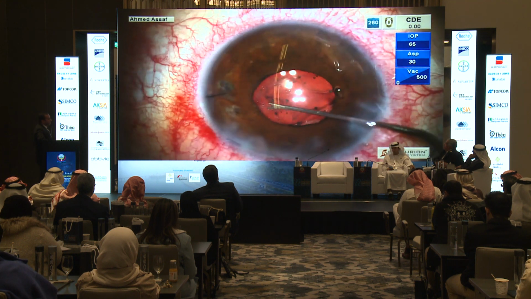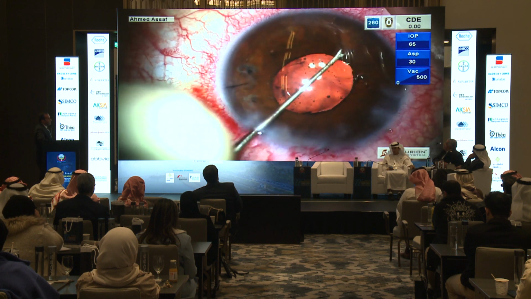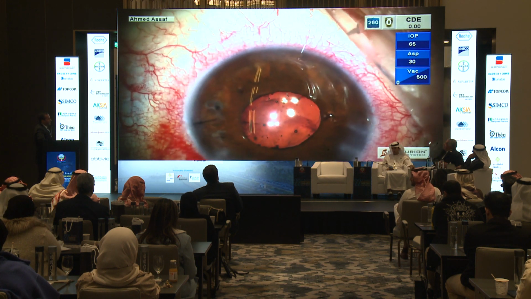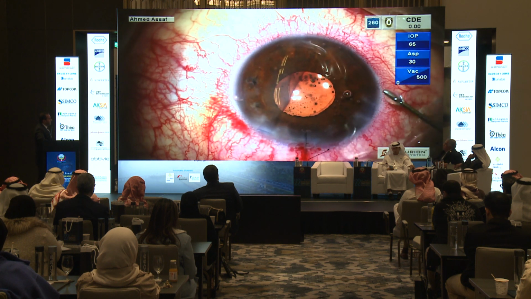The difference between the three-piece lens and the single-piece lens is that the haptics of the three-piece lens are made of PMMA, they are thinner, and they are less irritant to the iris compared to the single-piece lens.